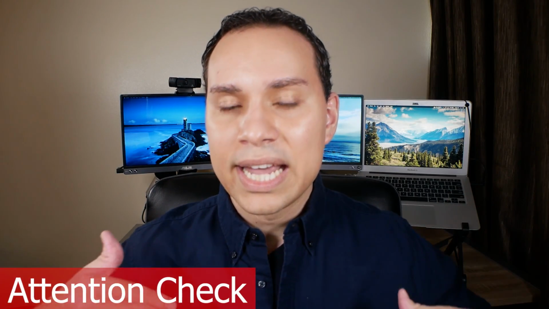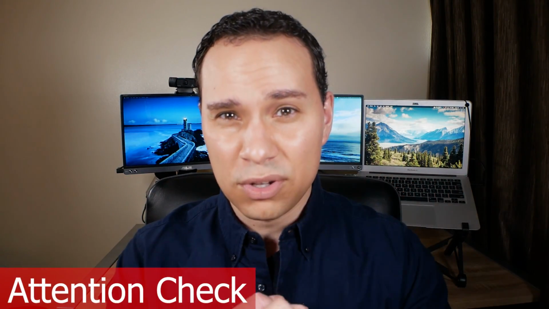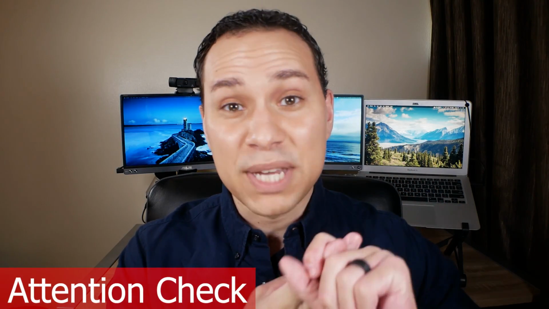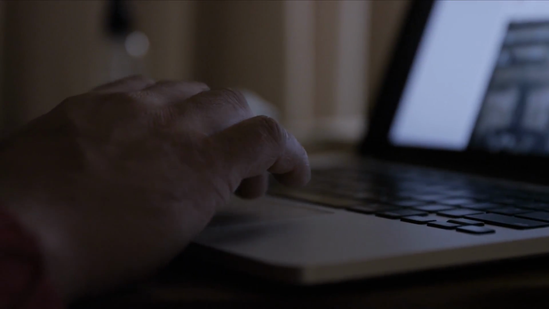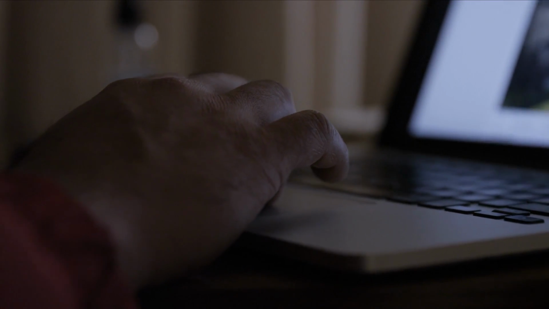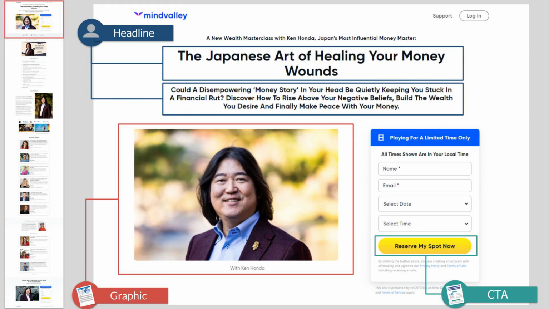So if your headline doesn't really communicate either the result your ideal customer is going to get or what is being offered, then you probably need a pre-headline or a sub-headline to add some more explanation, which is what they've done on this page. The sub-headline gives a little more context as to what the heck money wounds are and why anyone would care. Because if we just had heal your money wounds, most people probably have no idea what money wounds are and wouldn't actually enter their contact information on this page. So the subheadline brings a little more concreteness to what's being talked about. So just keep that in mind if your headline can't really stand on its own. Now that does it for our attention check.